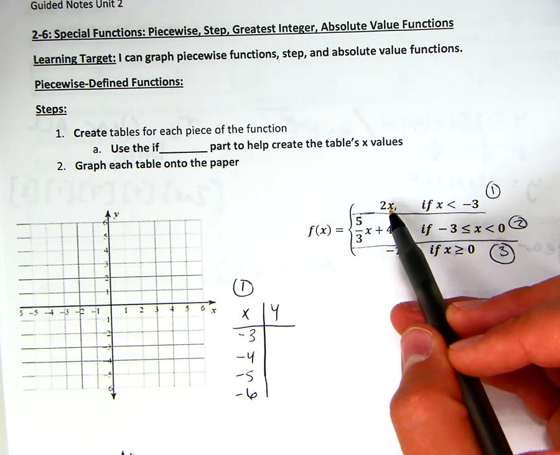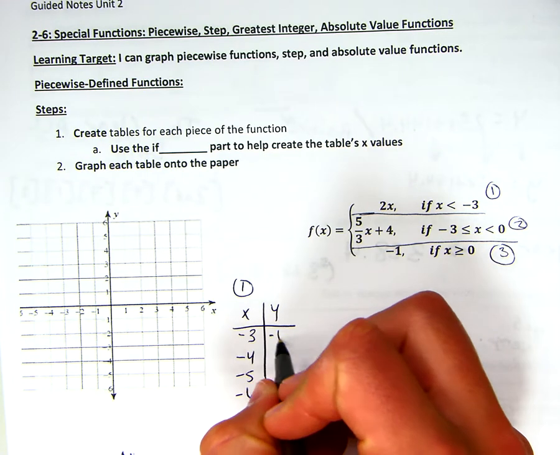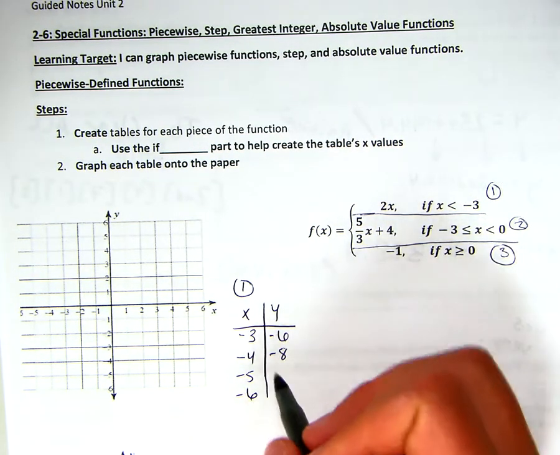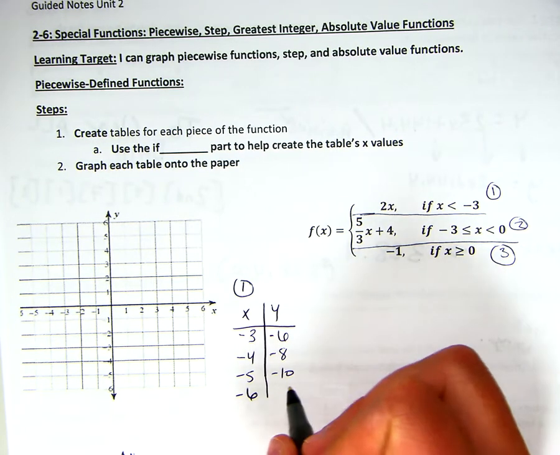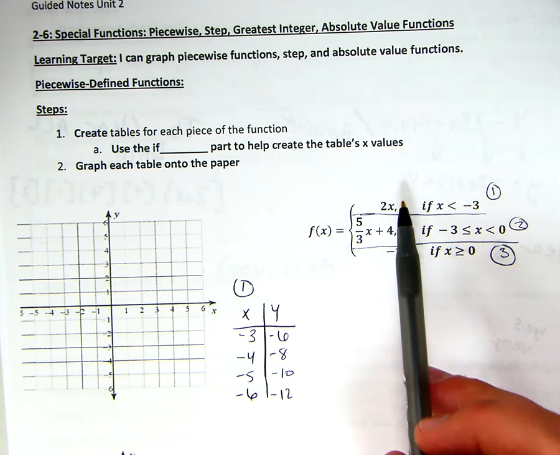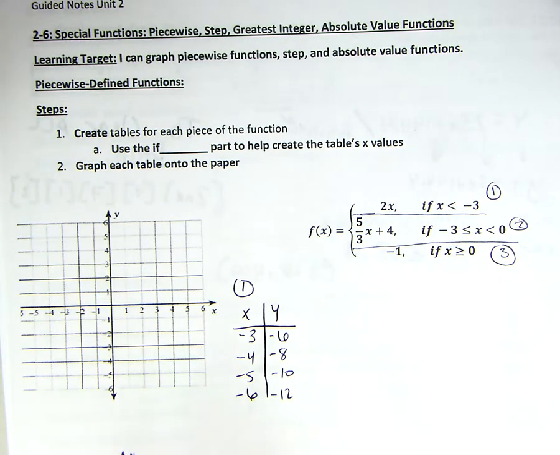For just this first one, you get 2 times -3 is -6. 2 times -4 is -8. 2 times -5 is -10. And 2 times -6 is -12. Again, we're just taking these x values and plugging them in for the first one.